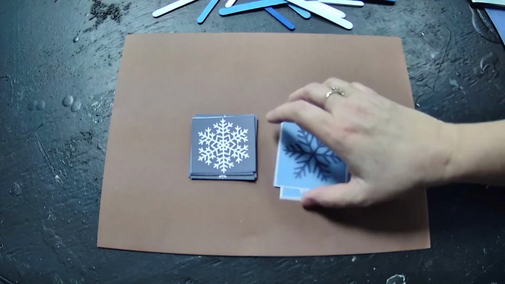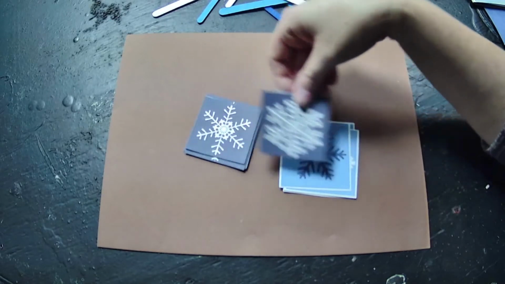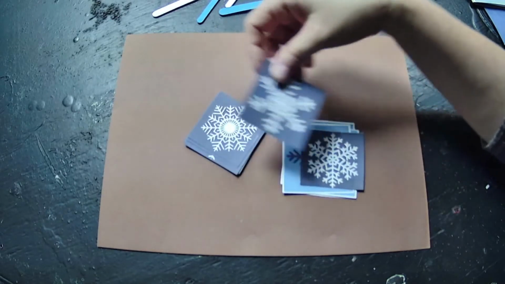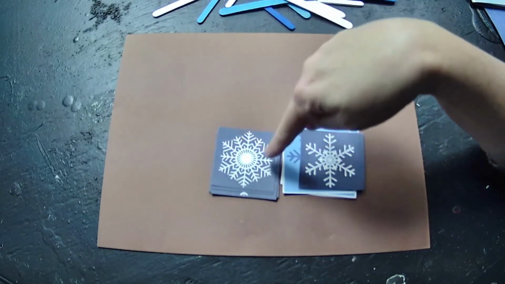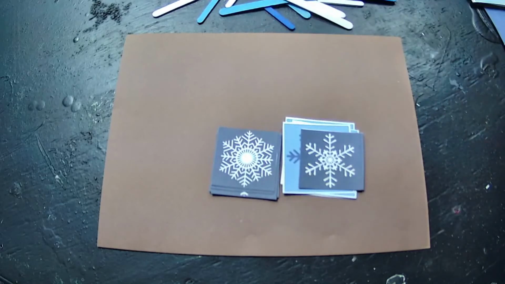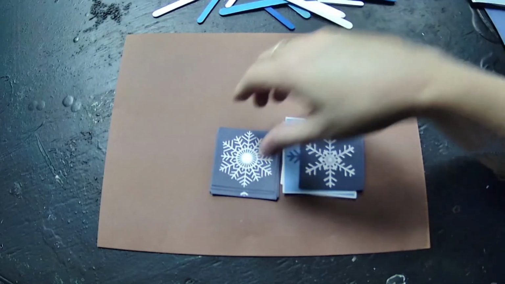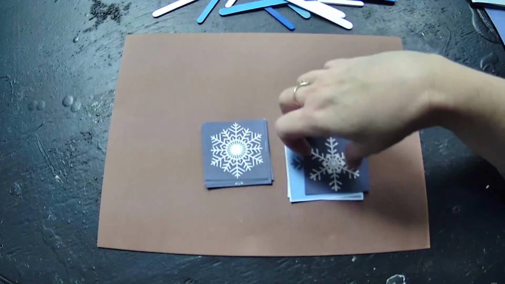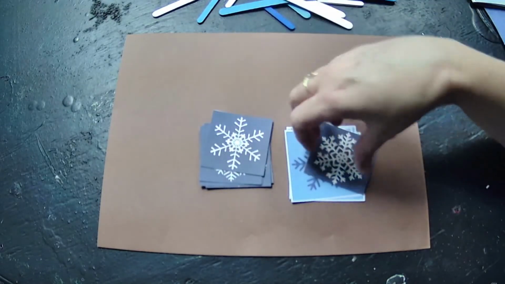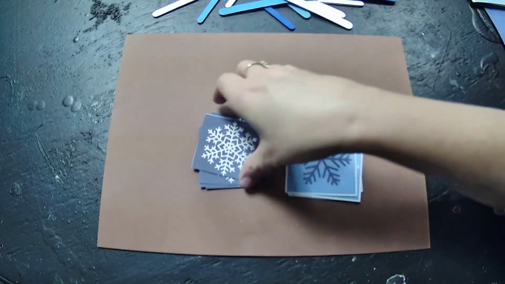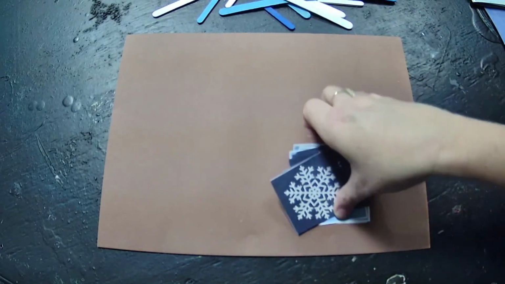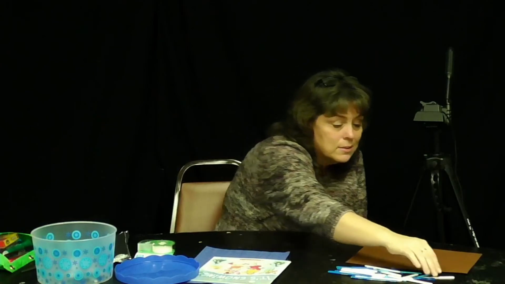That would be kind of interesting, wouldn't it? Some of them are very detailed. Ooh, look at that one. That would be an interesting one to complete with craft sticks, wouldn't it? So, just have fun. Like I said, you can Google snowflake pictures and print them off of the internet, or you can just use your own creations. Use your mind and be creative, okay?